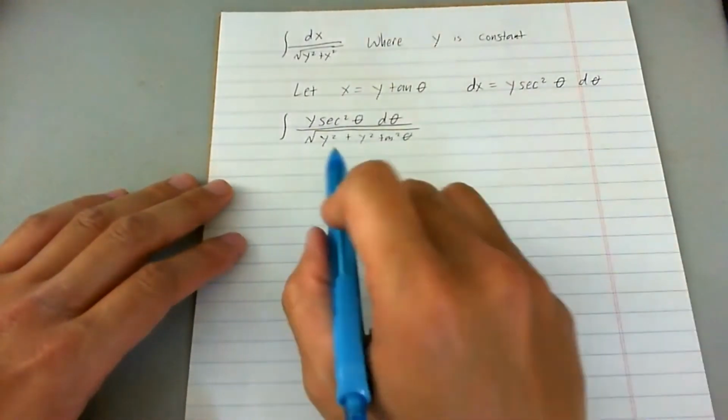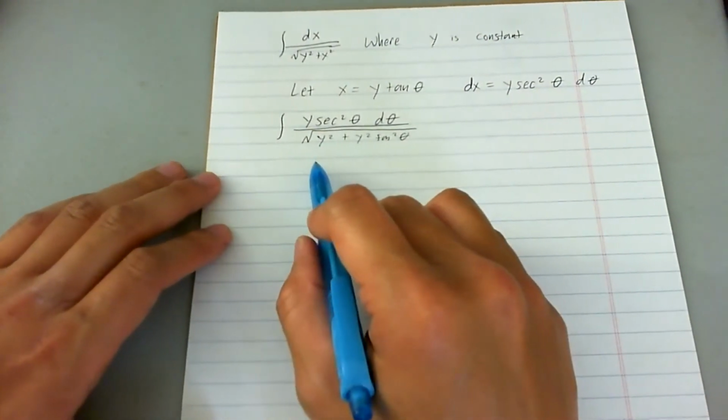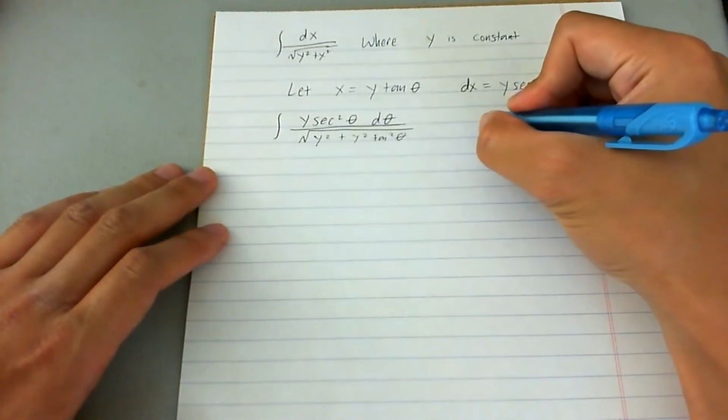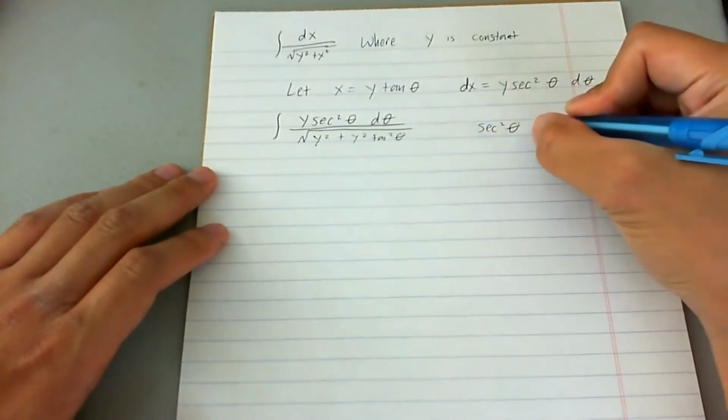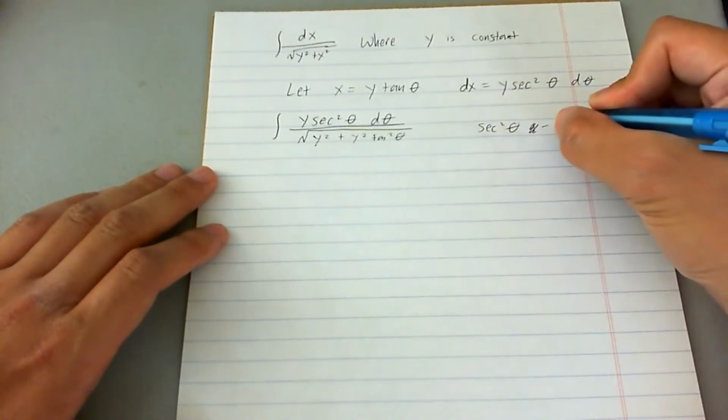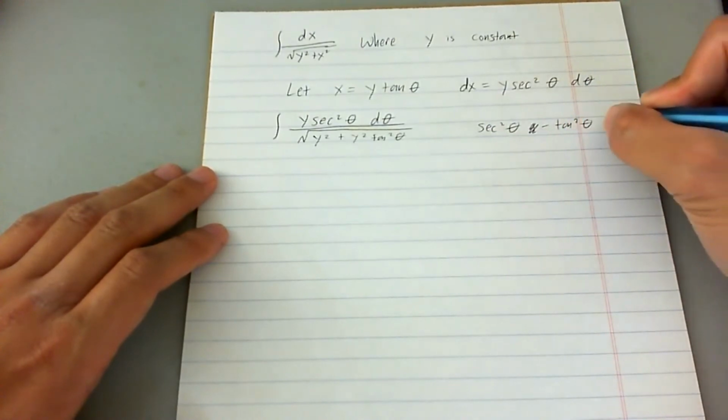We're going to invoke a trigonometric identity where secant squared theta minus tan squared theta is equal to 1.